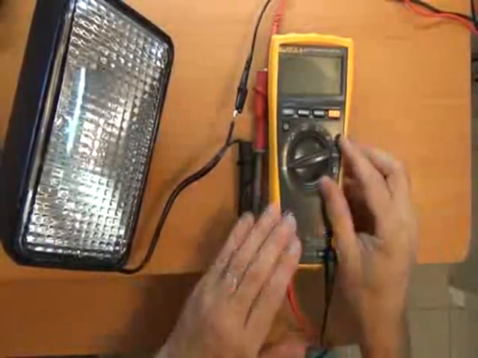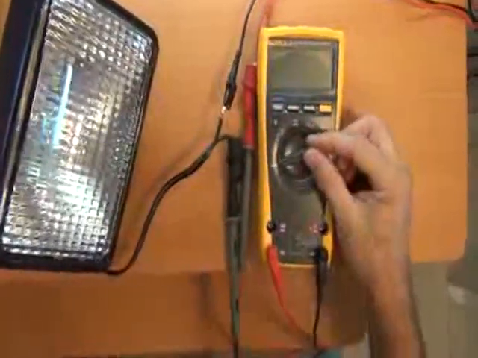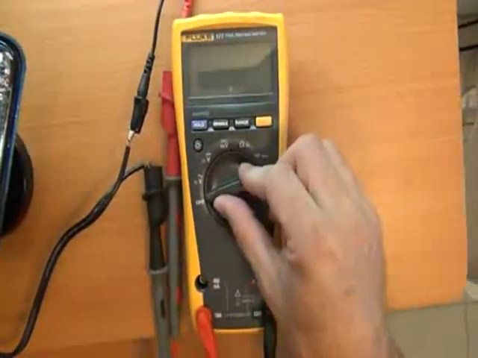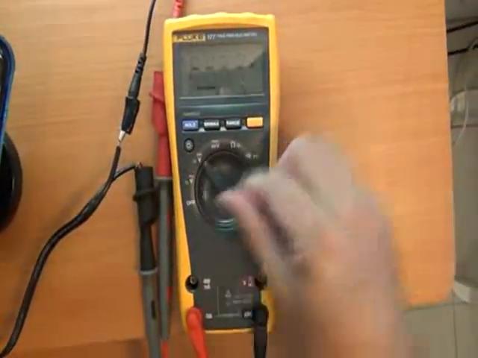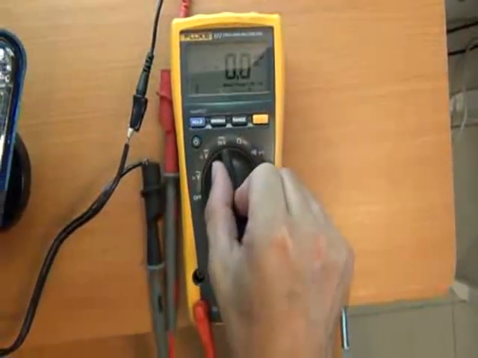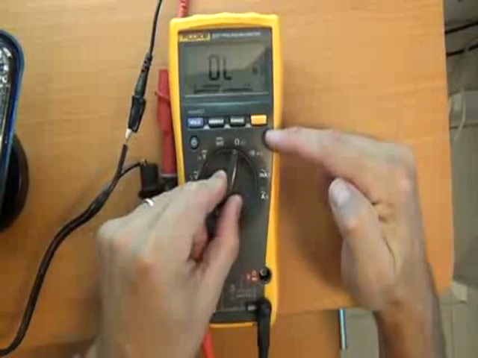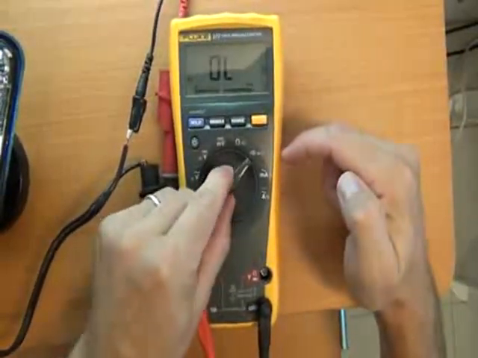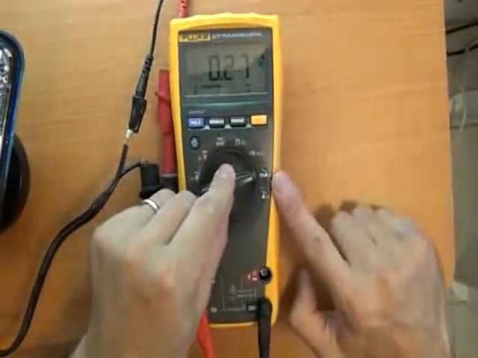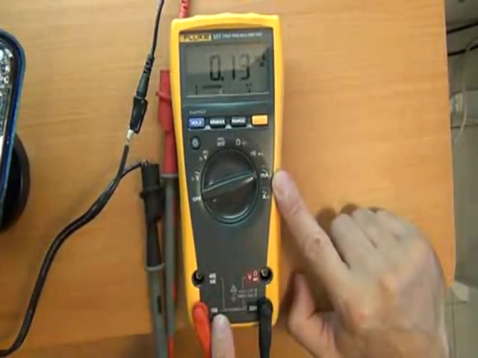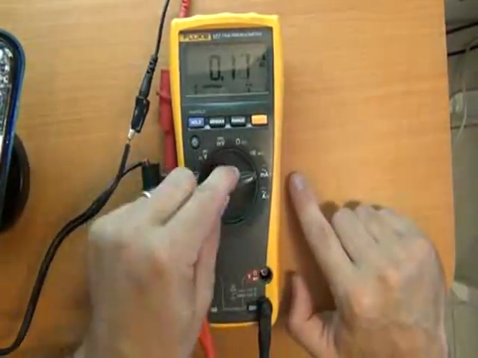So what I'm going to do next is we need to select the correct setting on the multimeter. So we move around the dial, we go past all the voltage selections, we've got ohms, we've got continuity, then we've got milliamps. Now remember I said we're not measuring milliamps, we've gone to the bigger setting, amps.